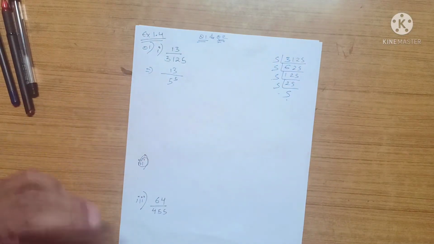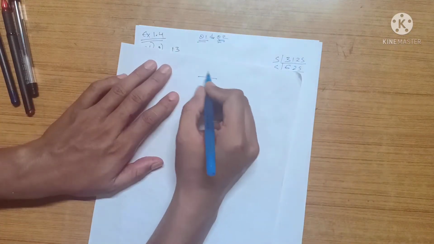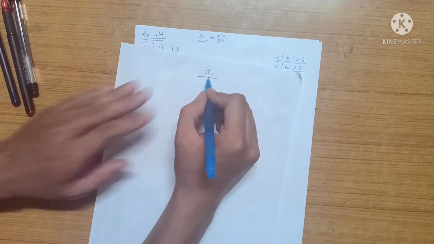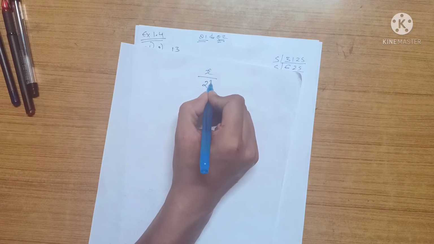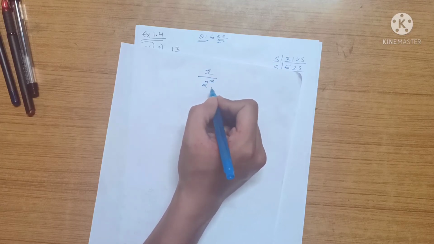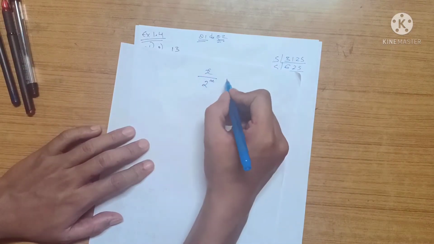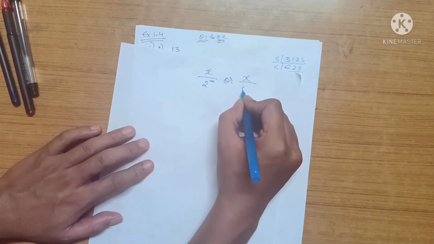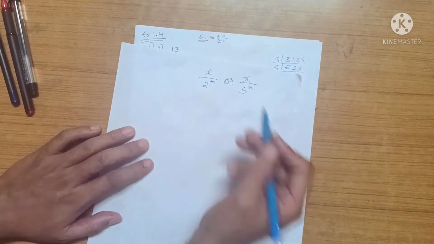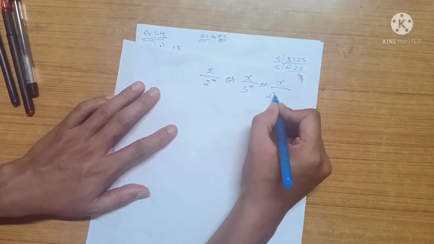Now a very, very important thing: in the numerator we don't care, let's say this is x. If in the denominator the form is 2 to the power m, m being any number, so 2 to the power 1, 2 to the power 2, 2 to the power 3, 2 to the power 10, 20, doesn't matter. Or if it is 5 to the power n, where n can be any number. Or if it is together also, 2 to the power m into 5 to the power n.